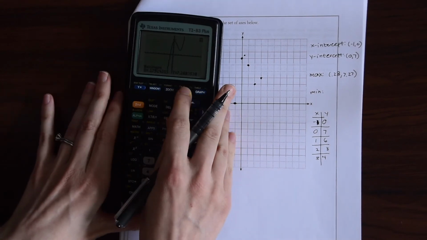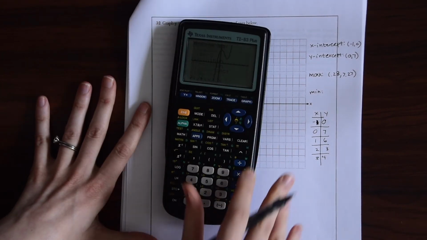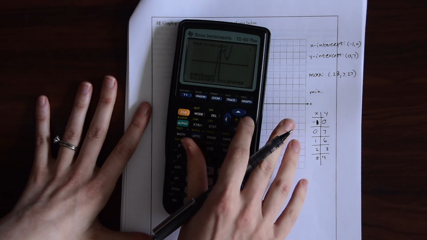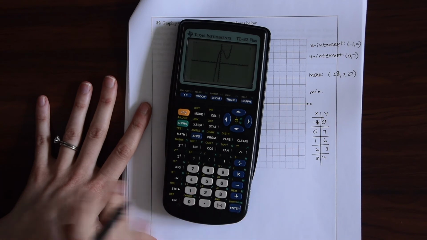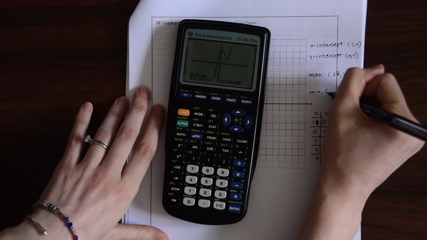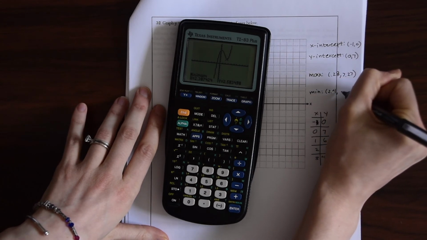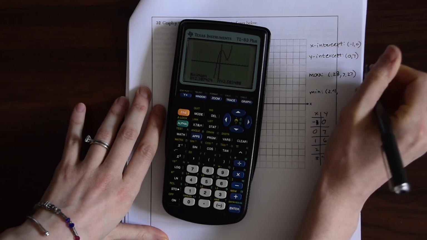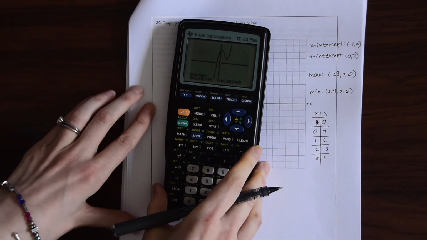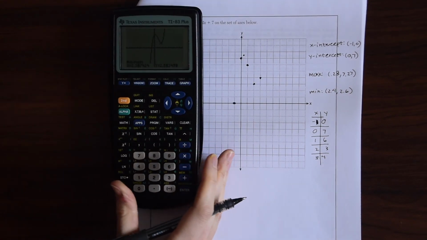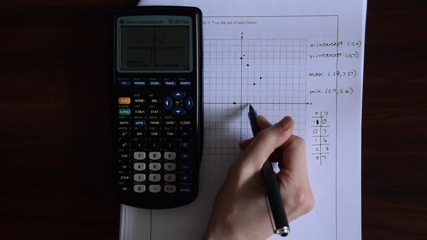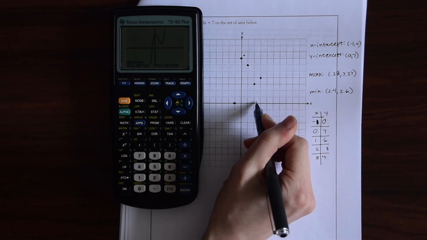Now let's find our minimum. Second calc, go to minimum, press enter on the left, move it over, press enter again and again, and then the minimum is 2.4, comma 2.6. Don't worry too much about the decimals, we're just using them as an estimate. So we go on our graph and we have 2.4, so here's 2.4, comma 2.6.